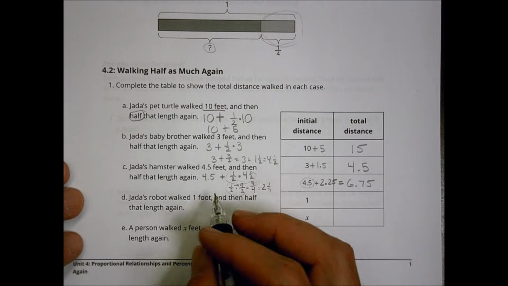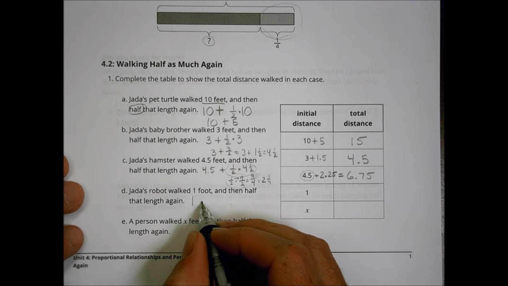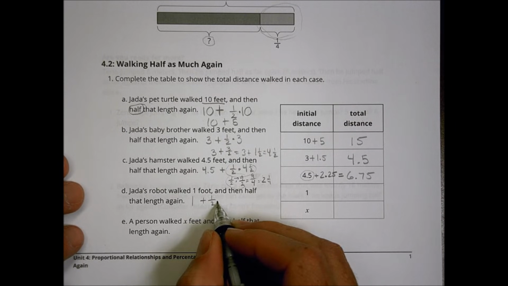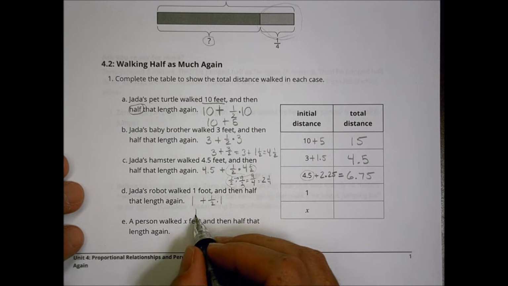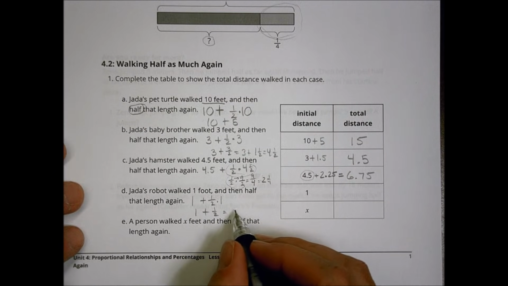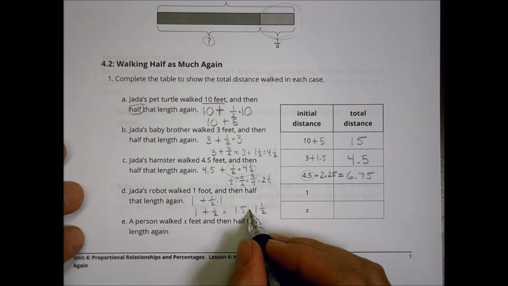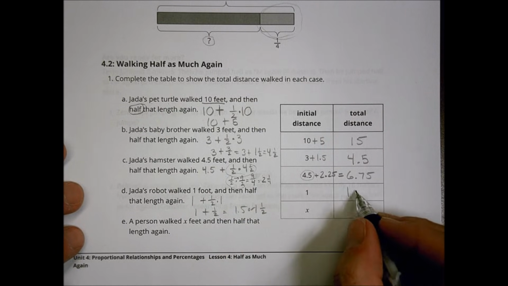That's all right. The next one says Jada's robot walked 1 foot and then half that. So we went 1 plus half of 1. Well, half of 1 is just a half, so 1 plus a half is going to equal 1 1/2, or I could write it down as 1.5. Either of those are going to be just fine.